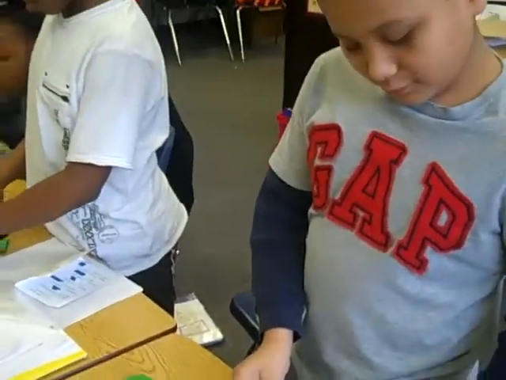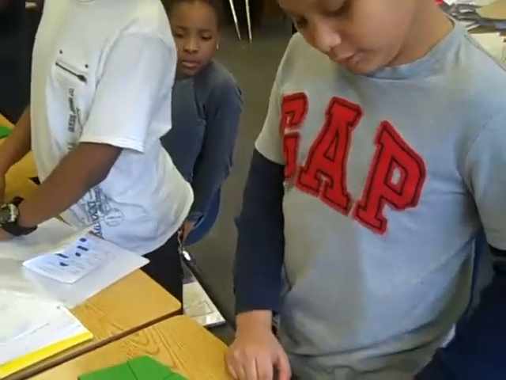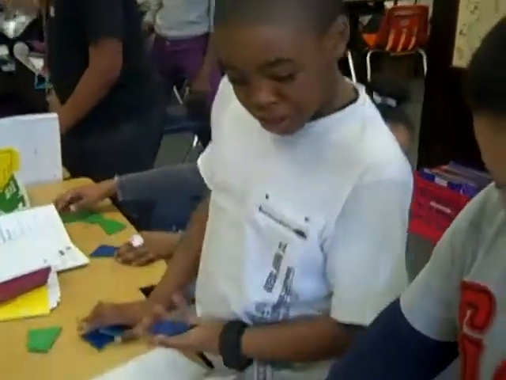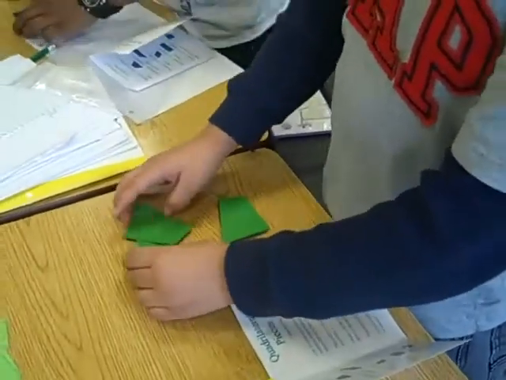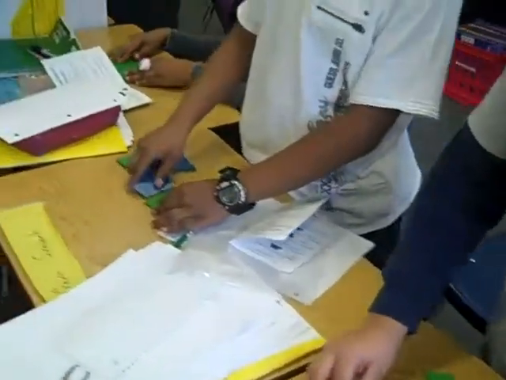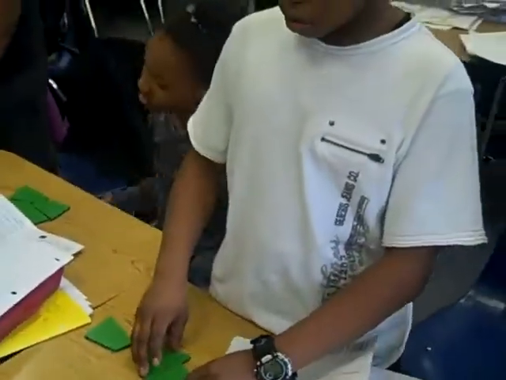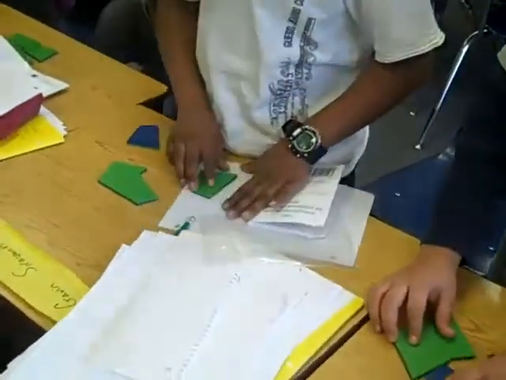So what did you make? A rhombus. Okay. He showed it. All right, you marked one off your list. That's good. So see, he flipped them around and does that look like a square? He flipped them around and used them in different ways.